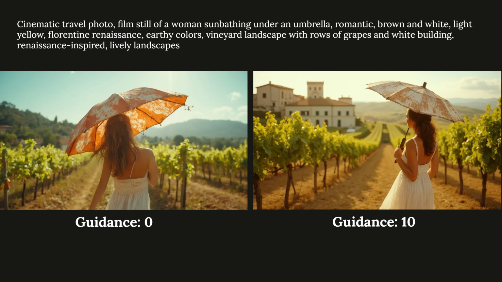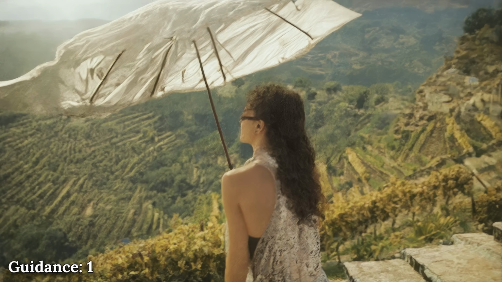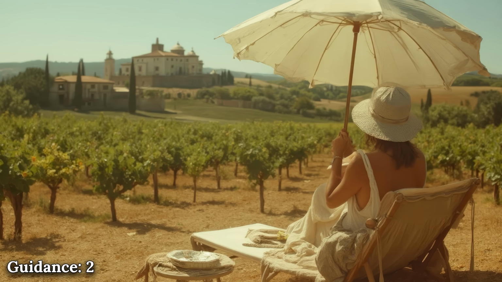However, you will realize when guidance setting was 0, it ignored my prompt a little bit, especially the part regarding the White House on the background. Whereas guidance value 10 reflected everything I wanted in this image perfectly. This is the essence of guidance setting. It's a compromise or a balance between photorealism and prompt understanding. Same problem occurred again with value 1, and I found the value 2 quite a nice balance between prompt understanding and realism. For value 2, I had everything I wanted from this image.